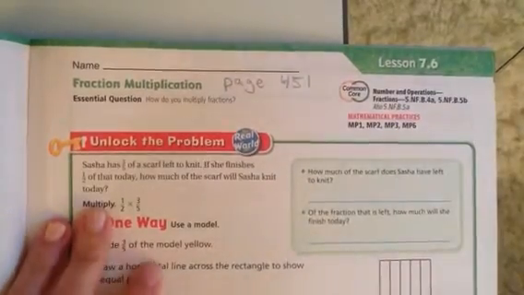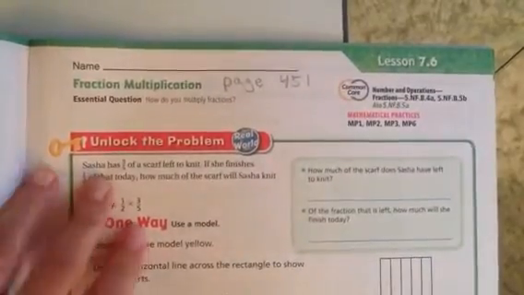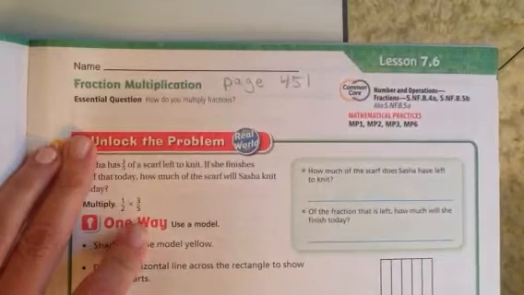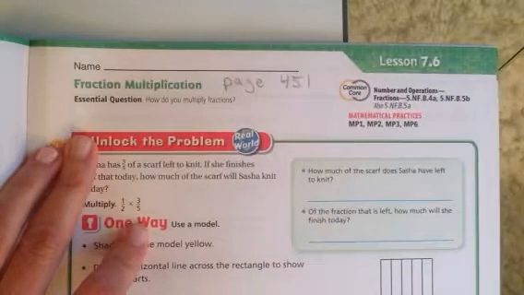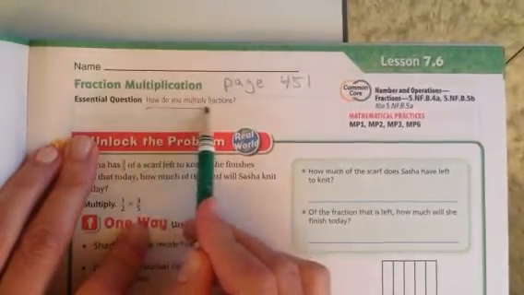Hi guys. Okay, so today we are starting lesson 7.6. I'm on page 451 if you're in your workbook. I'll give you a moment to take that out, flip to page 451. And we are going to be practicing how to multiply fractions.